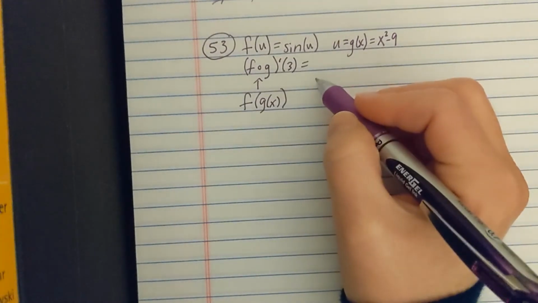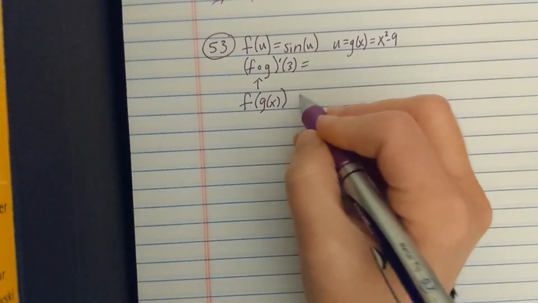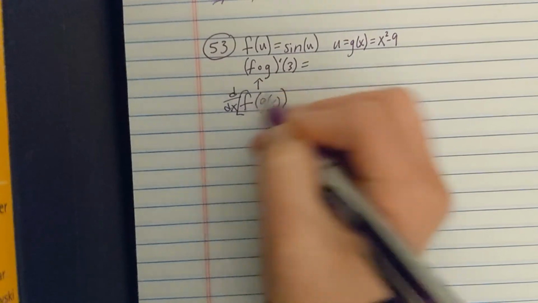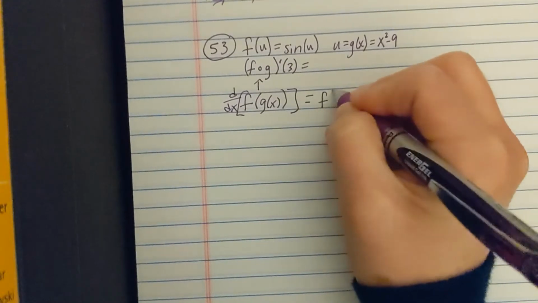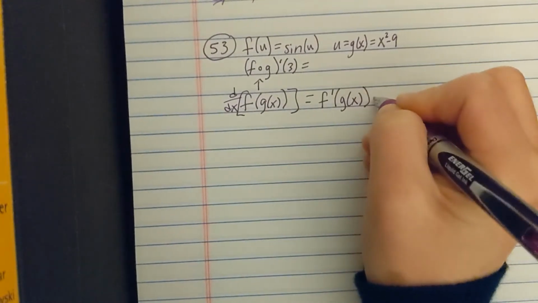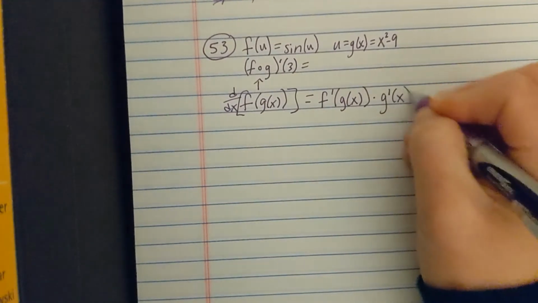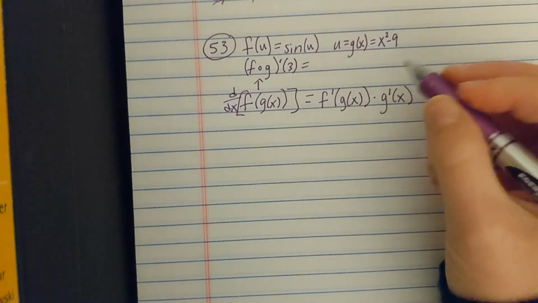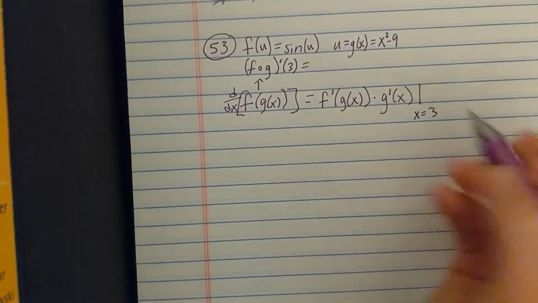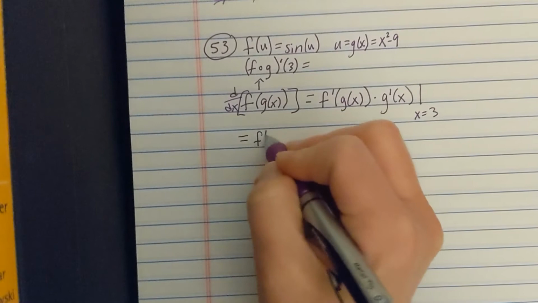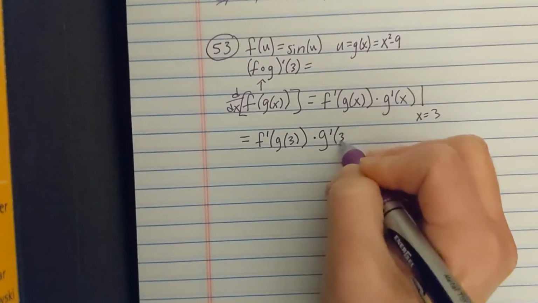Okay, so the first thing that I need to do is figure out the derivative. And if I'm taking the derivative of this, I'm going to have to use chain rule because I have one function plugged into another. So I'm going to do f prime of g of x times, so notice how I left the inside alone, I'm going to multiply by the derivative of the inside, g prime of x. And then it has us plugging in 3. So I'm going to evaluate at x is 3. Let's see what happens. We've got f prime of g of 3 times g prime of 3.